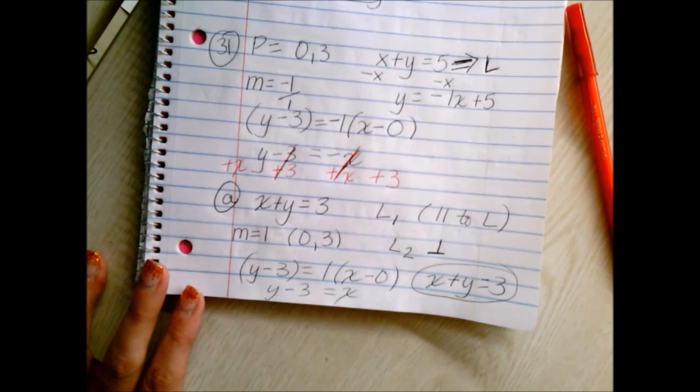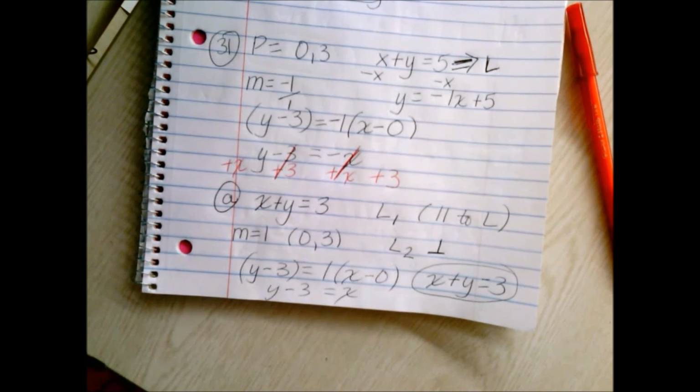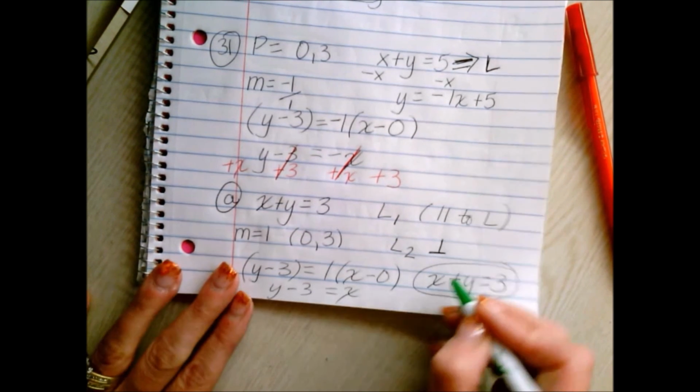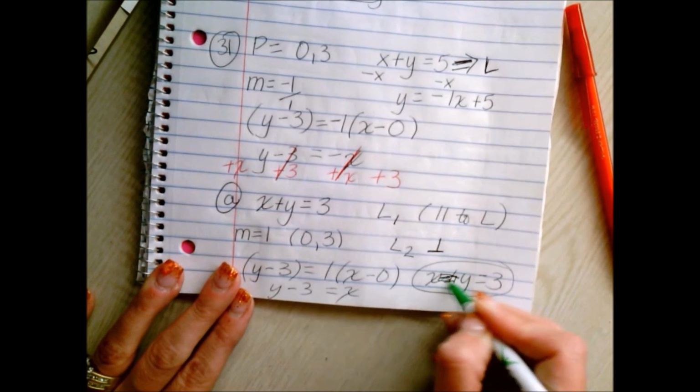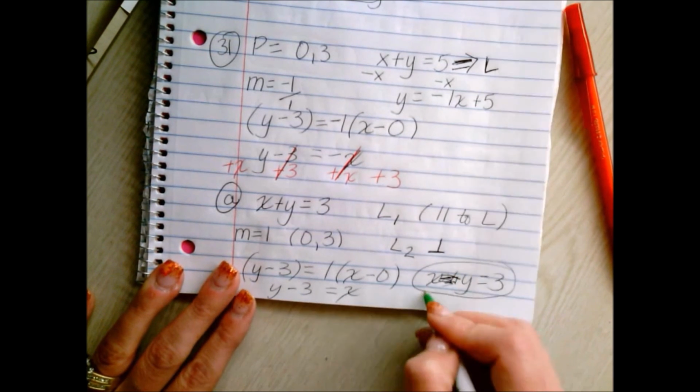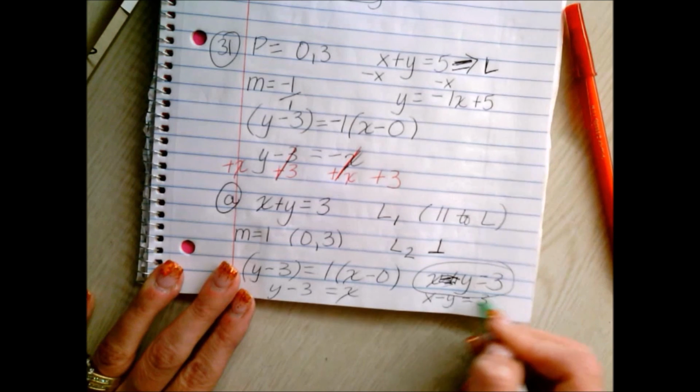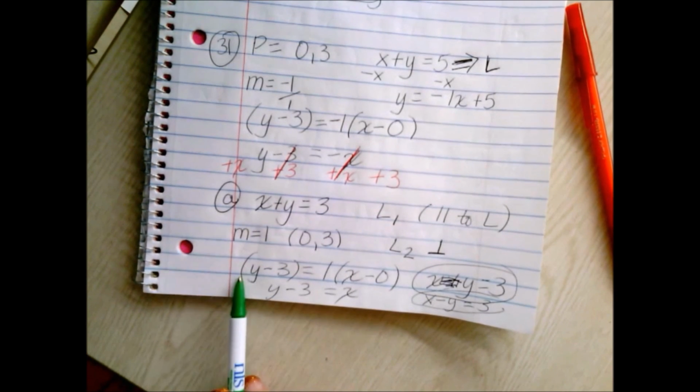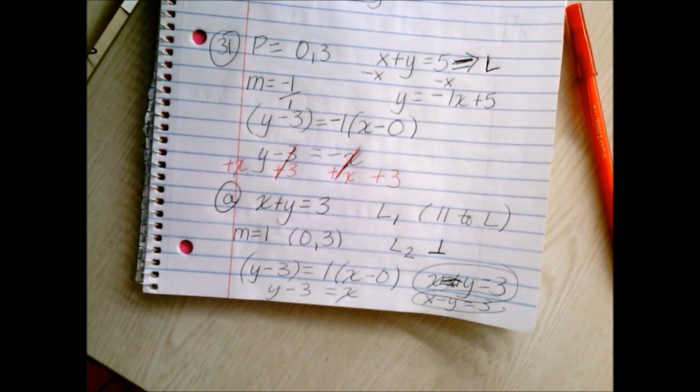That can't be possible. Here's what I get for rushing. Hold on. x minus y, you goof. I subtracted my y. x minus y equals 3. I'm rushing because I'm down to the last possible second. Subtract y and add 3. Okay?